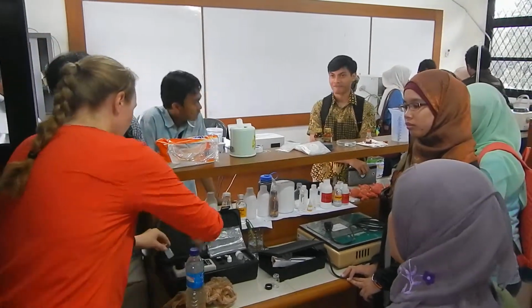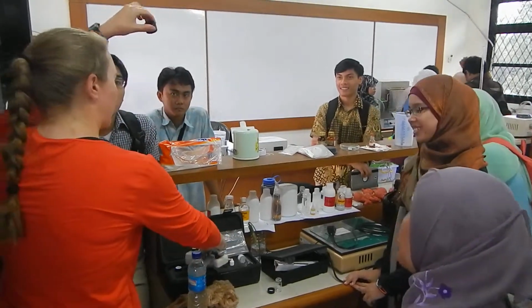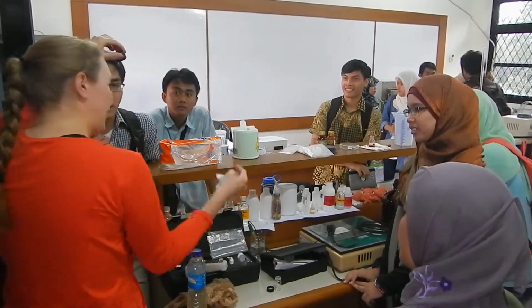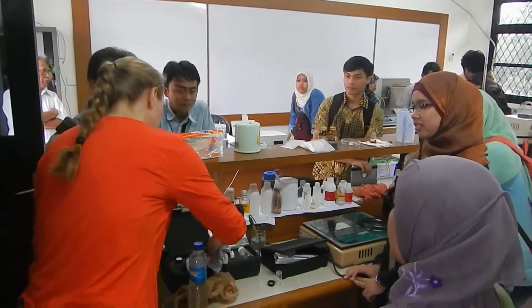Okay? The other important thing is, on top of this, you're going to see a black cap. It's very important because this sensor is reading light, so you don't let more light get in, because that's going to change your reading, okay?